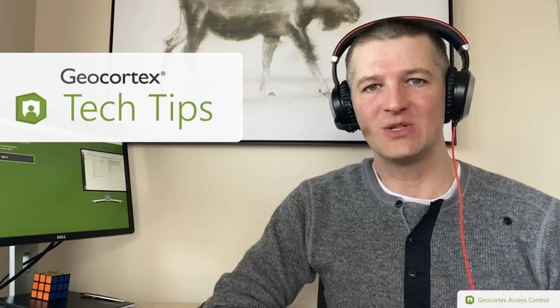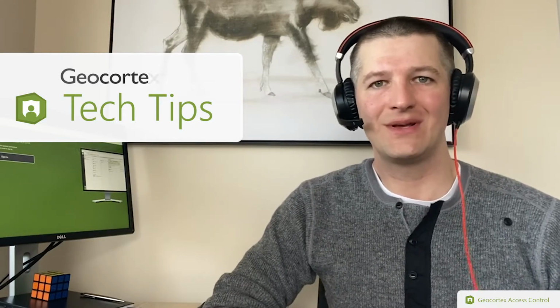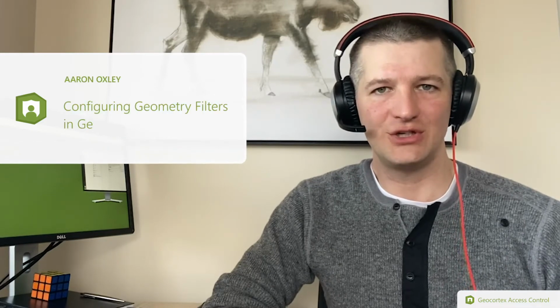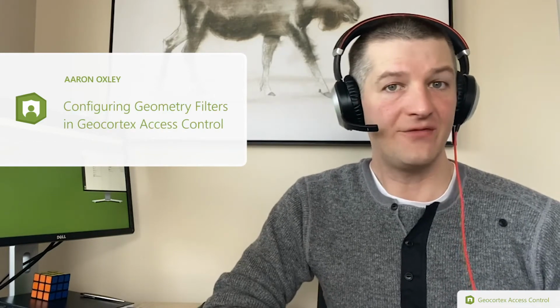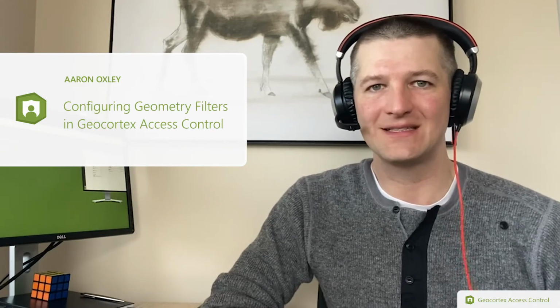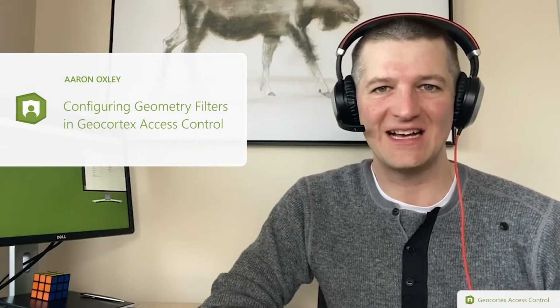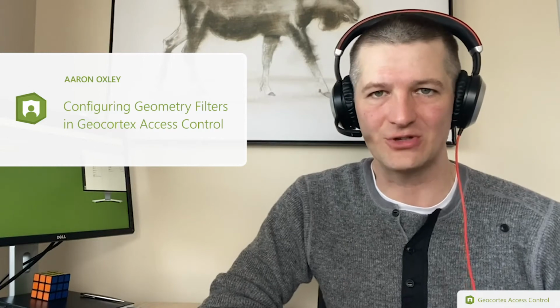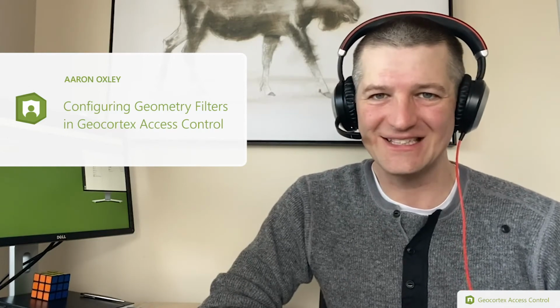I'm a technical sales specialist, and in this tech tip we'll be looking at how to configure geometry filters in Geocortex Access Control. It's definitely one of the most interesting features. Almost any time that I'm explaining access control, it's guaranteed someone's going to ask if it's possible to filter by geometry. So it's a good thing the answer is yes, but let's check it out.